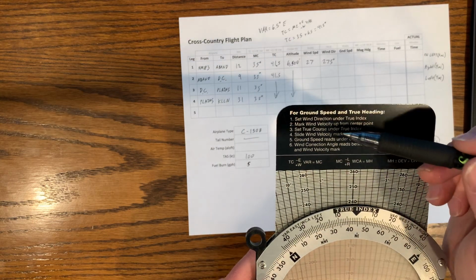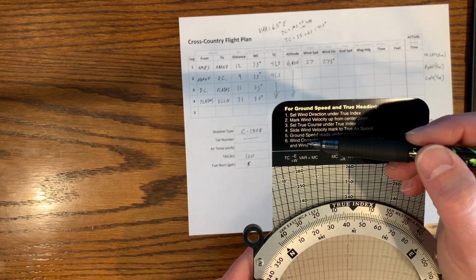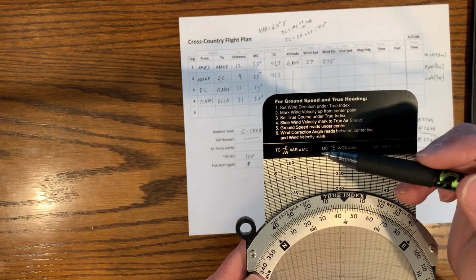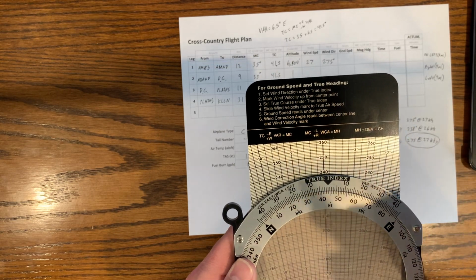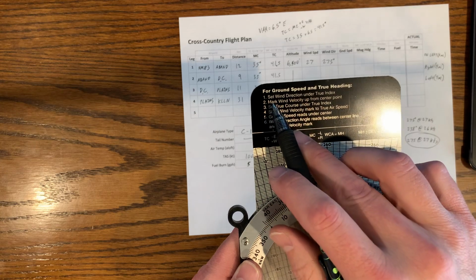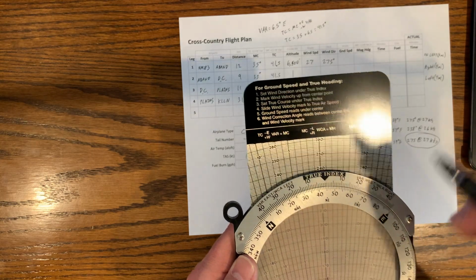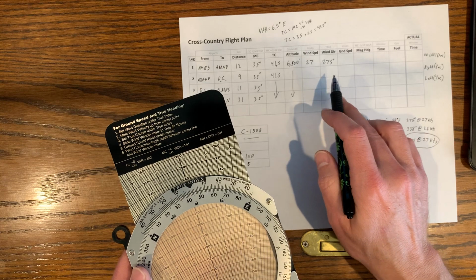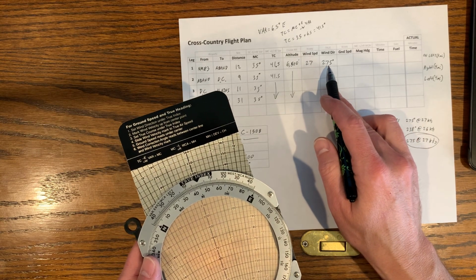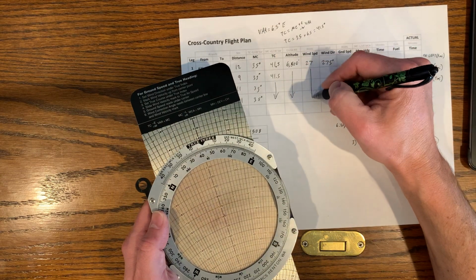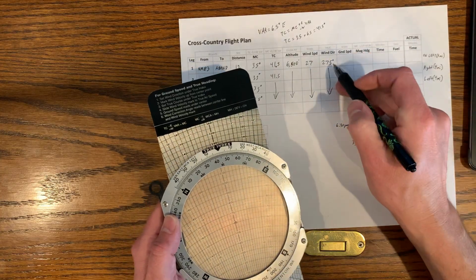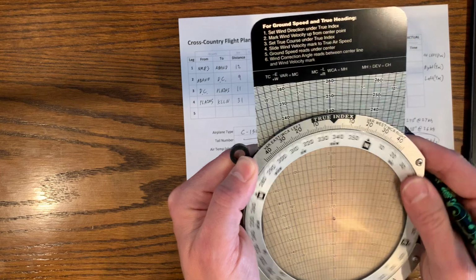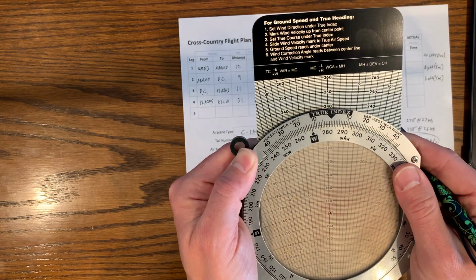And if you're confused, almost all E6Bs have some instructions on them. It says set wind direction to true index. So here's your true index on top. You want to set the wind direction. We got it, 275, and I'm going to use this throughout here. So we'll spin this around till we get 275.